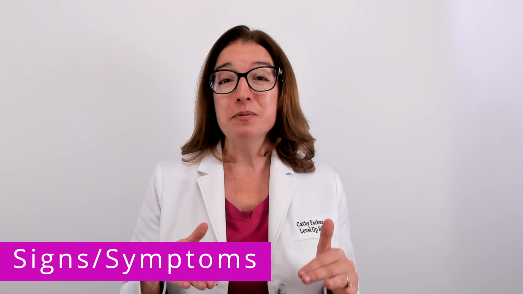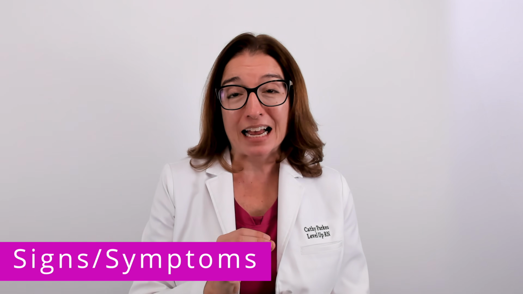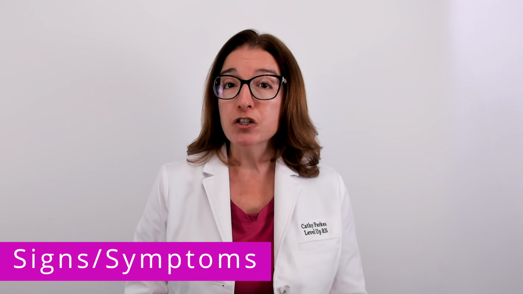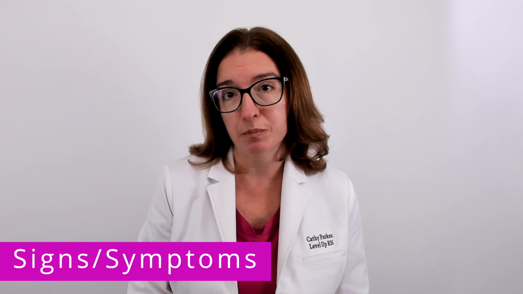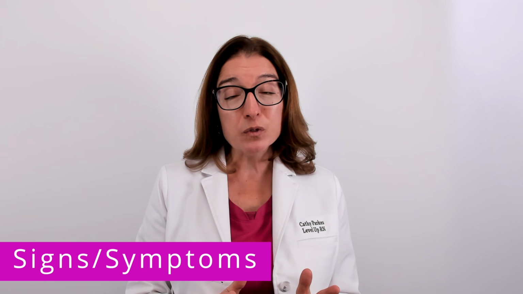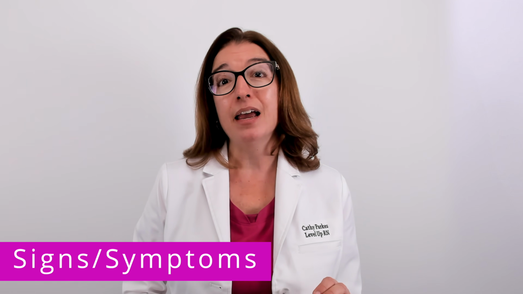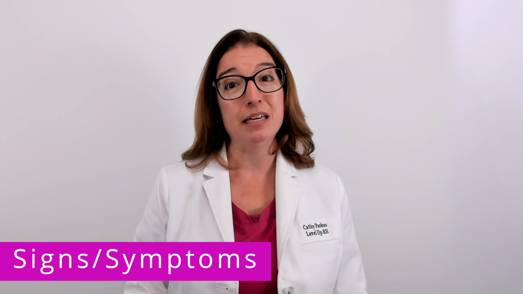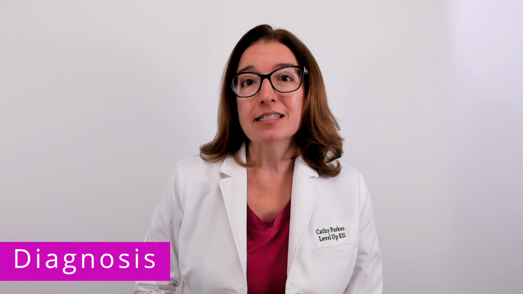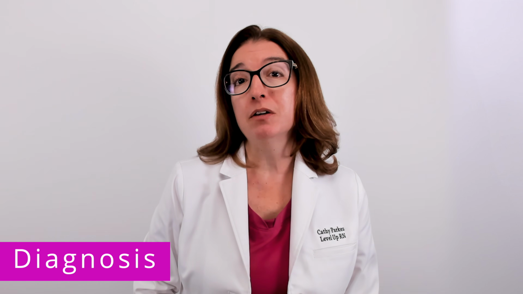So all of those symptoms I just mentioned are the exact symptoms that we screen patients for during admission to the hospital. And if they do have those symptoms, then at most facilities, the patient would be placed on airborne precautions until TB can be ruled out. In terms of diagnosis of tuberculosis, there are several methods that you need to be familiar with.